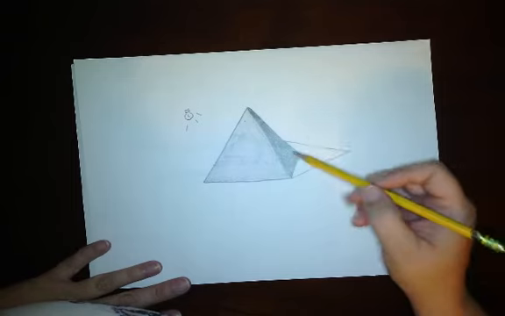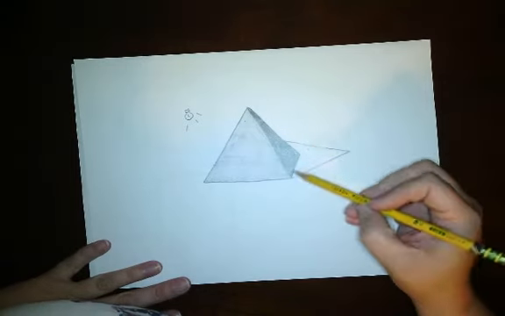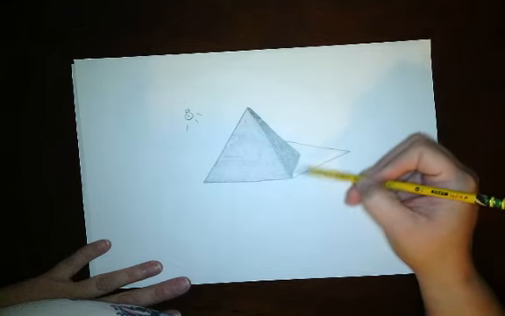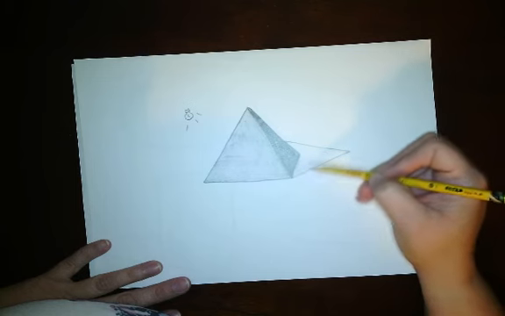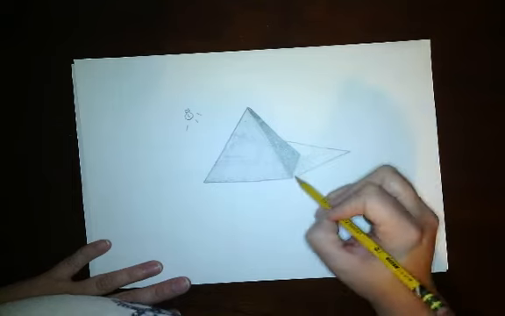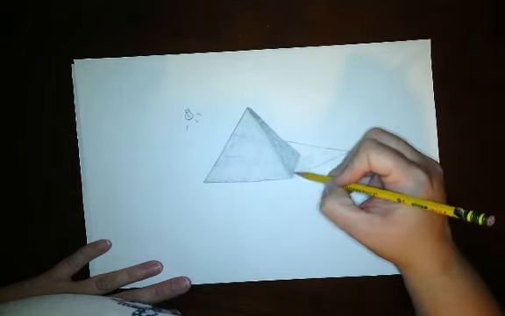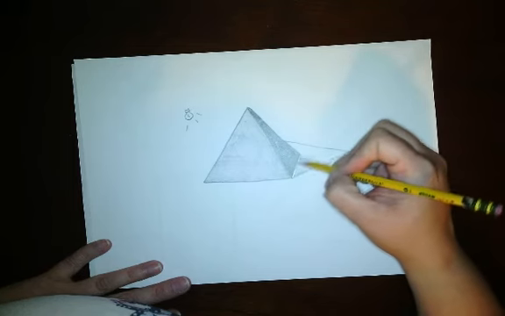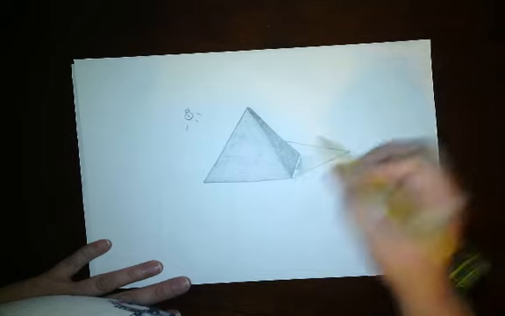If you need to blend, you can do that with the pencil. You can also use a Kleenex or a tortillon or a blending stump. You can purchase those at Walmart or Hobby Lobby or Michael's. They're great to work with if you want one.